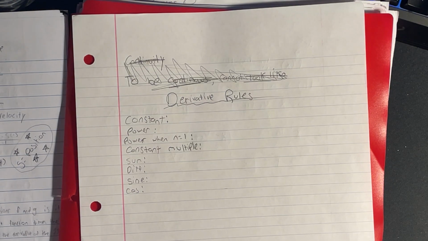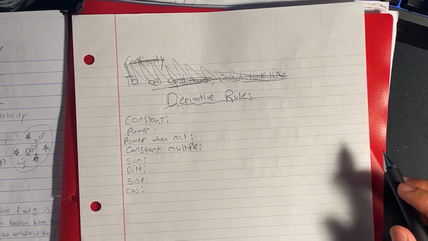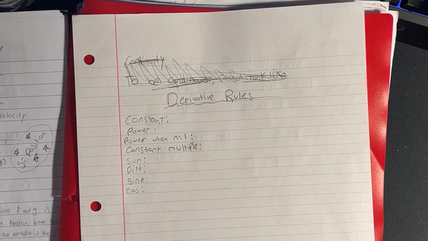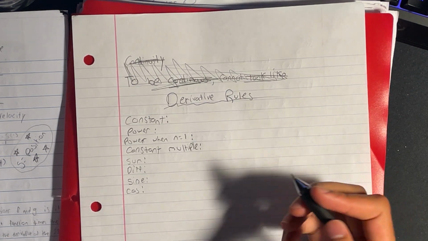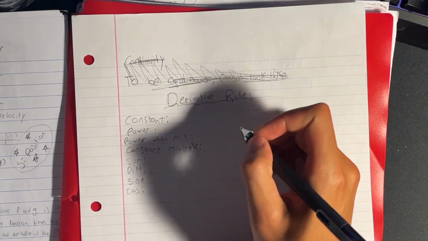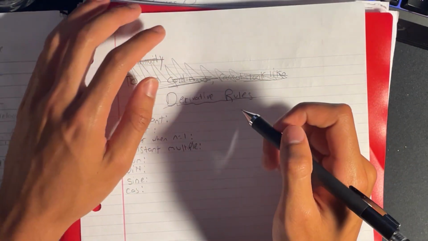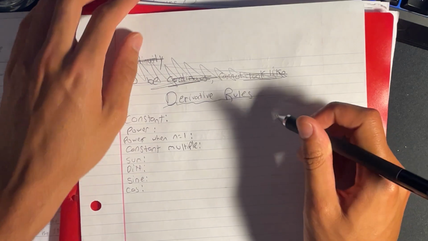In this video, we're going over derivative rules that you must follow when taking the derivatives of functions without using a definition. This just makes it a lot easier instead of having to use a definition every time.